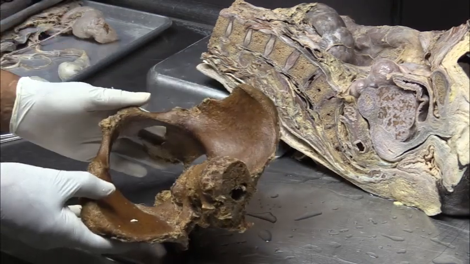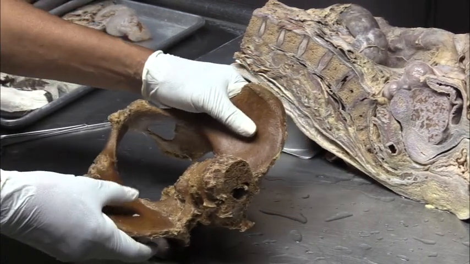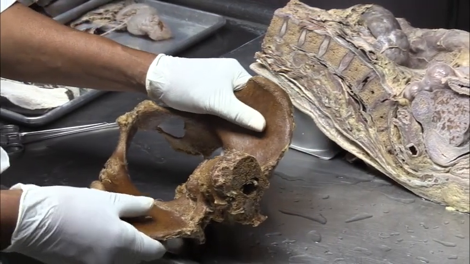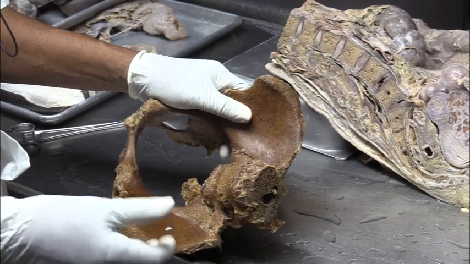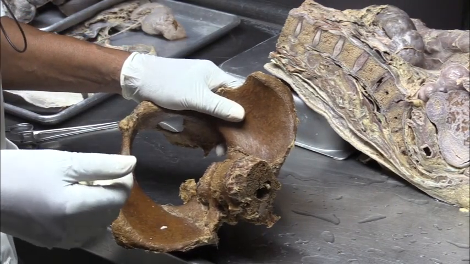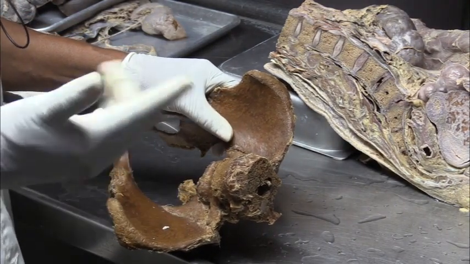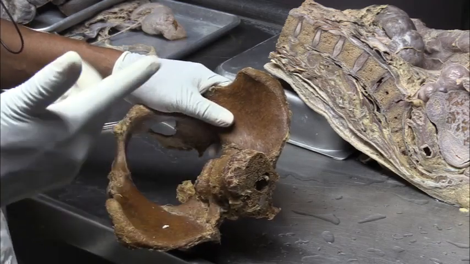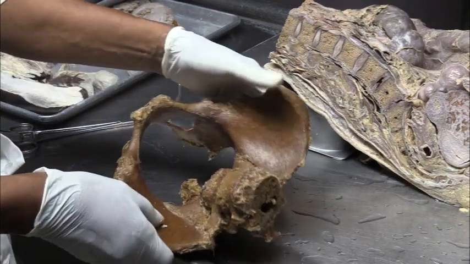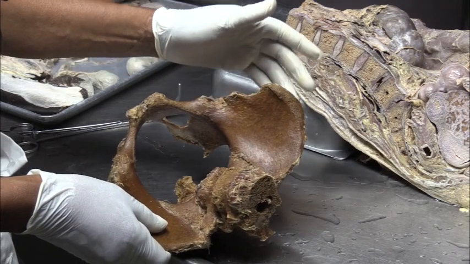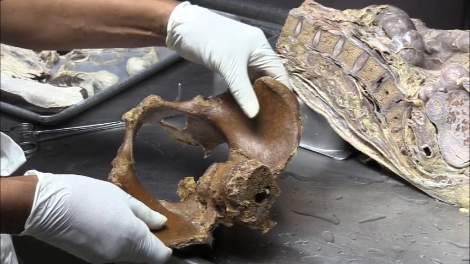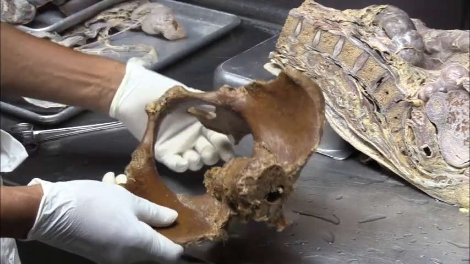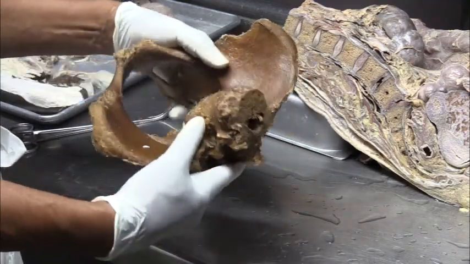These three bones are referred to as the os innominatum. Os innominatum means nameless. Os is bone, innominatum, it's without a name. So it's a nameless bone, and individually it's composed of ilium, pubic, and ischium.